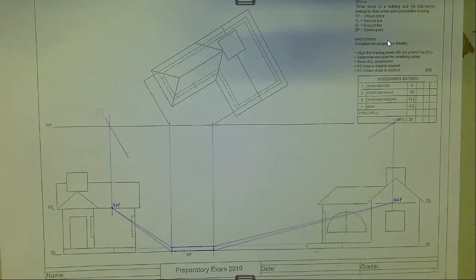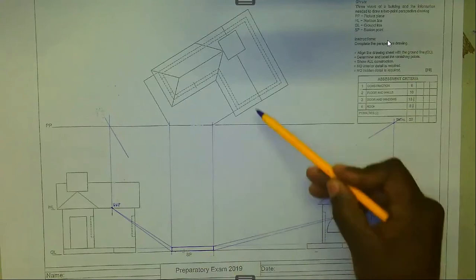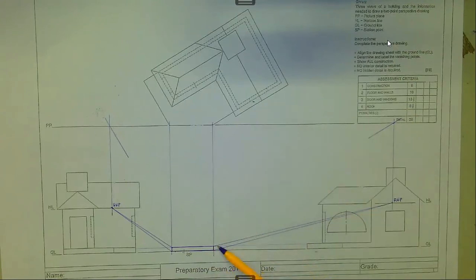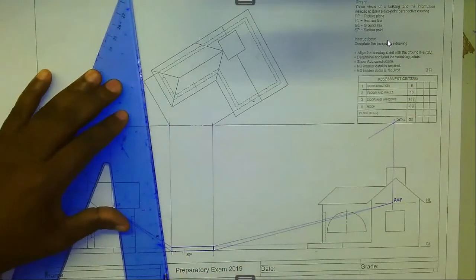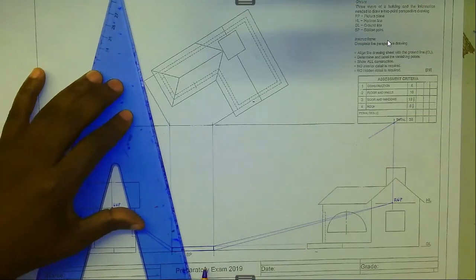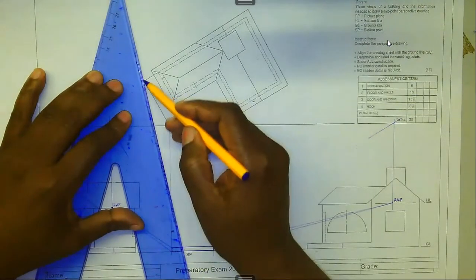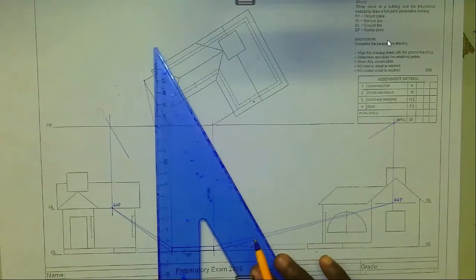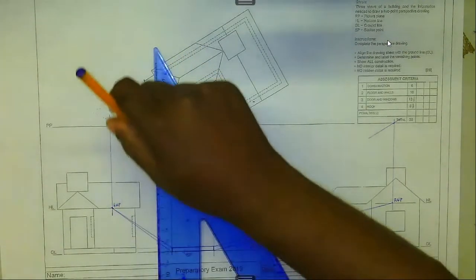Once you have done that, then you coordinate with the top view, right? Any details that can be located on these views or on these lines that we've drawn. I would start by locating this point. Again, don't lose sight of the SP. It's from here to there. Then you take it down like that.